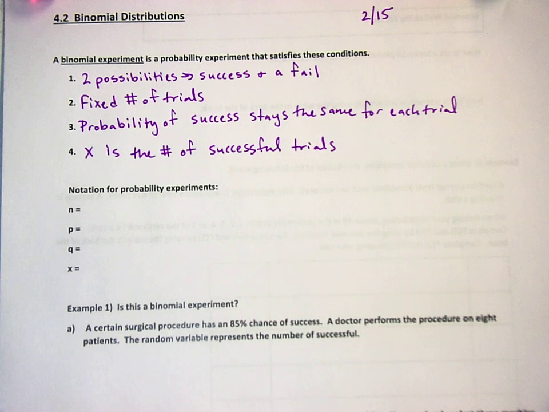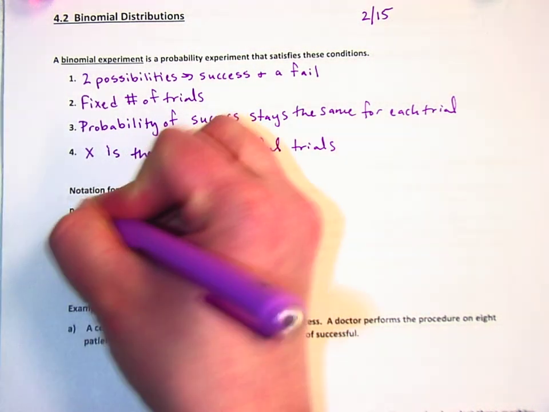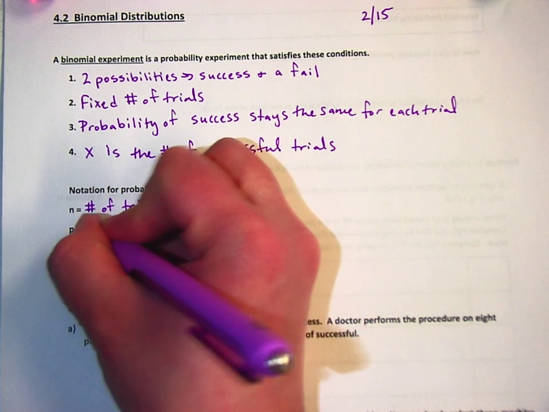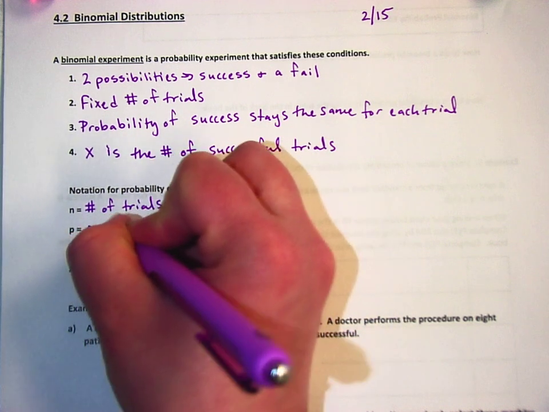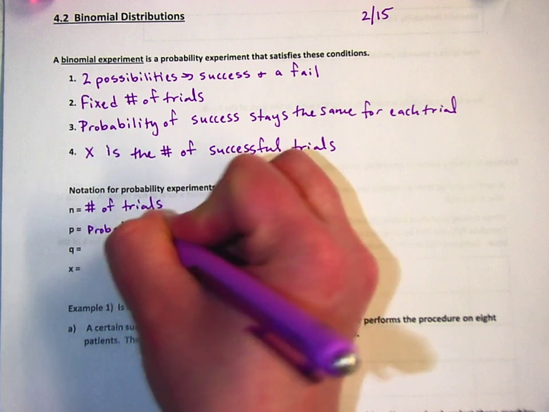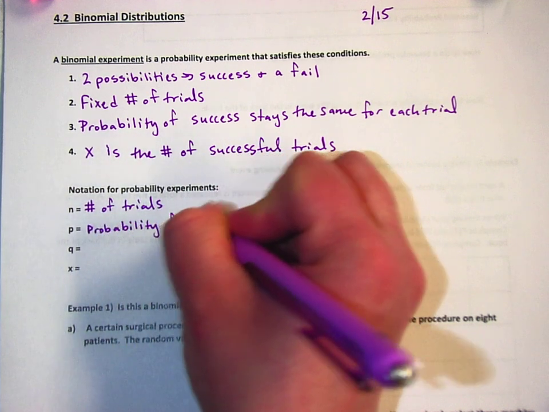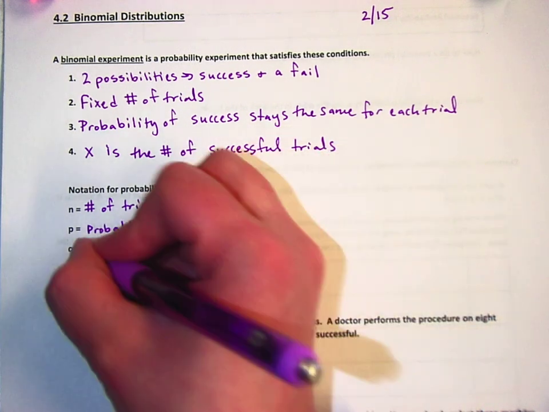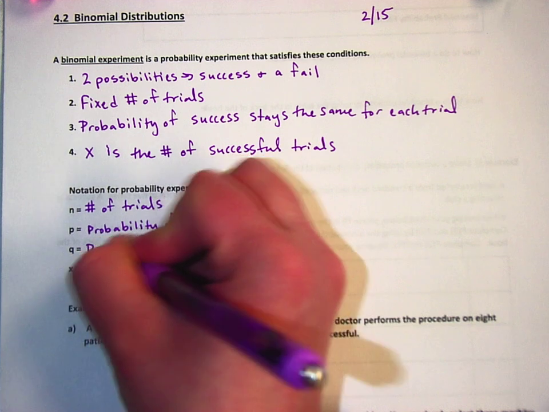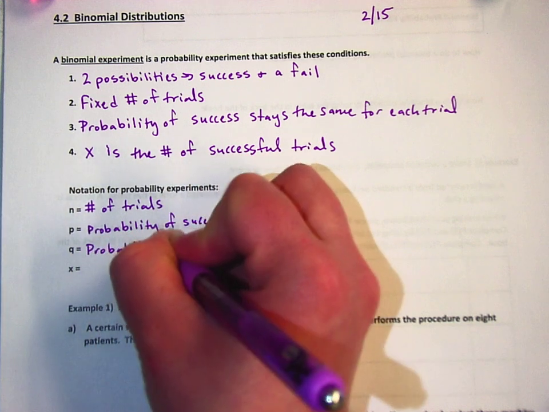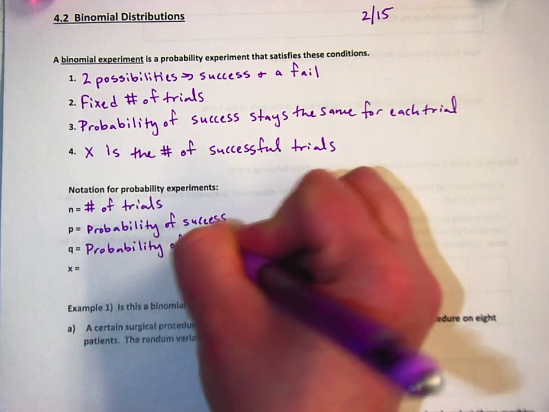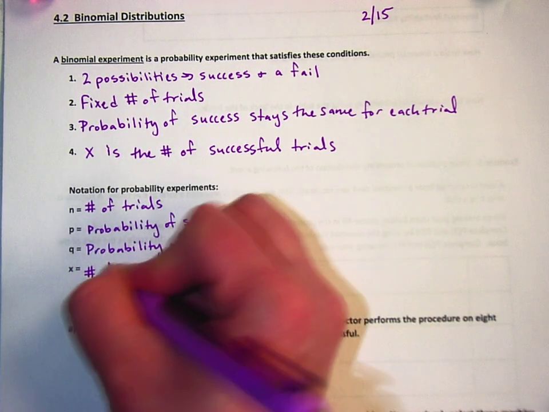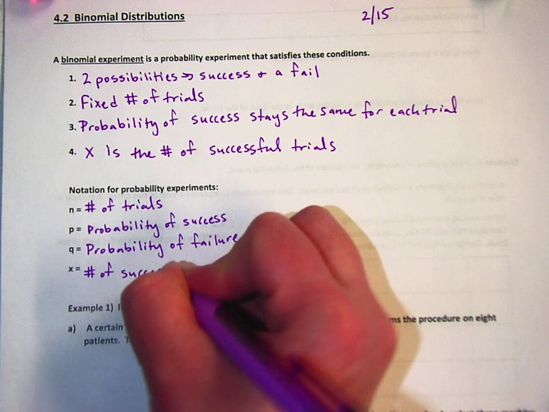As far as notation goes, N is the number of trials that you have. P is the probability of success. Q is the probability of failure. And X is the number of successes that you want, or that you're interested in.